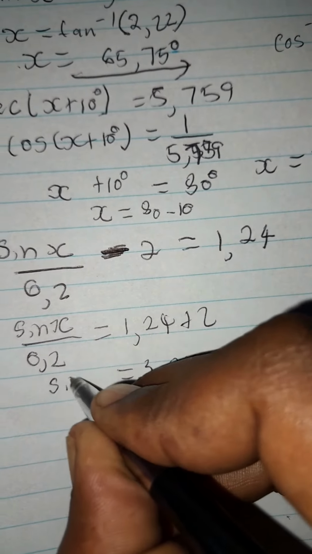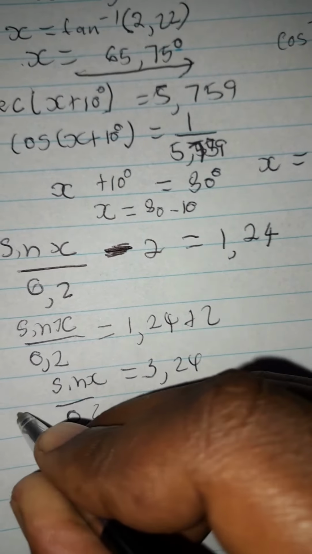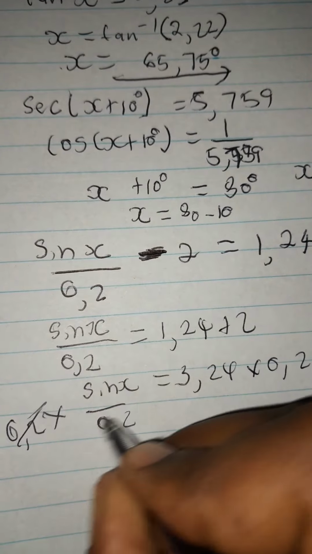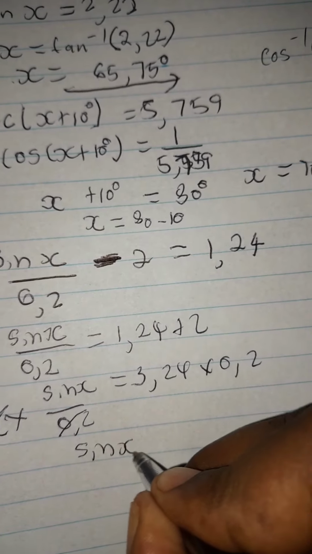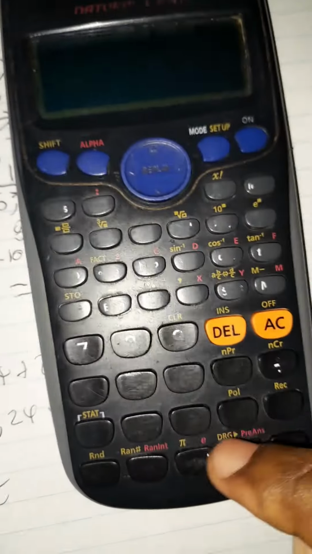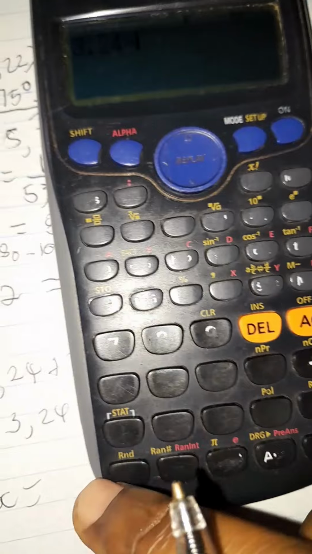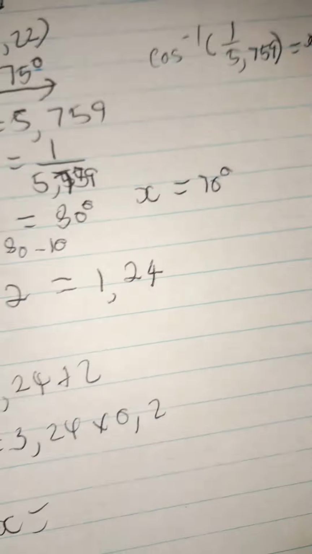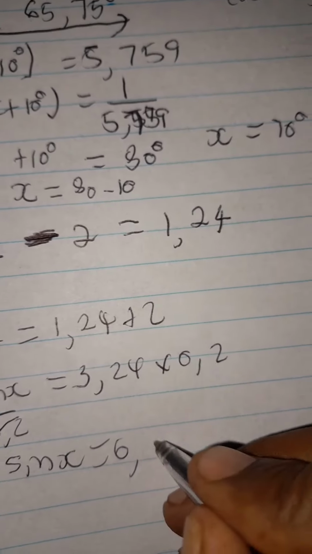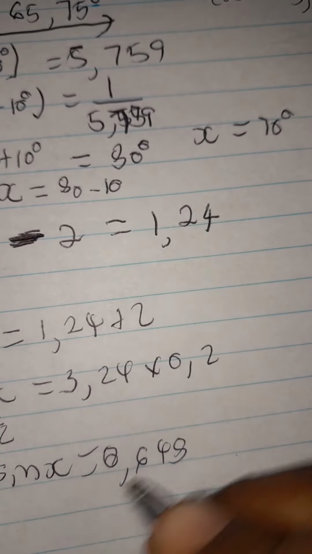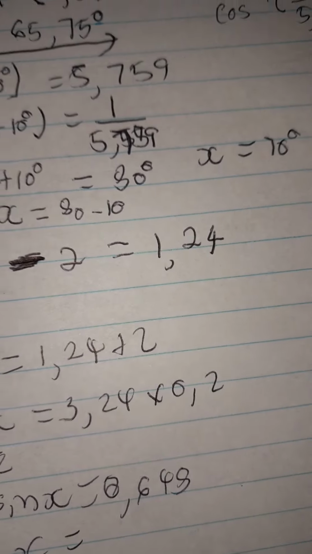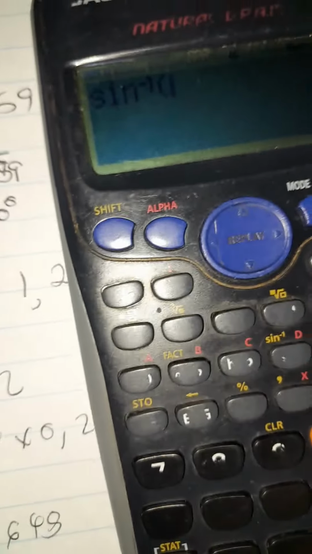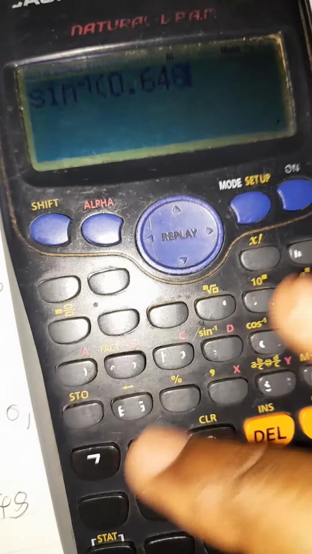So in this case, we have 3,24, which equals sine x divided by 0,2. We can multiply both sides by 0,2. So in this case, this and this cancel. We are left with sine x, which equals 3,24 multiplied by 0,2. Right, that gives you 0,648. Then remember that we need x here. So second function of sine 0,648.